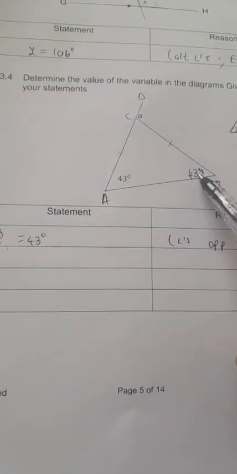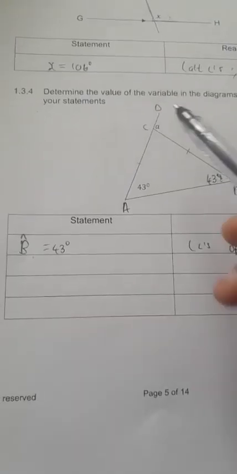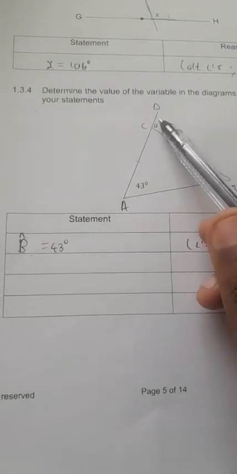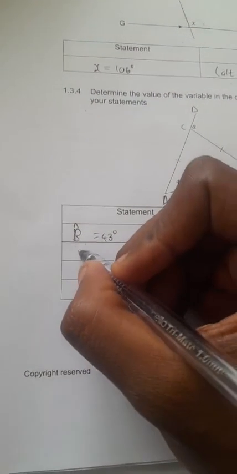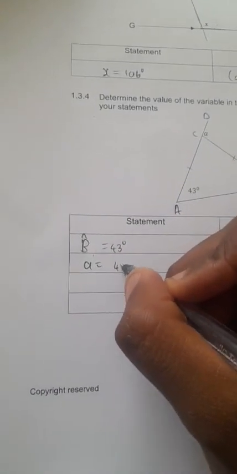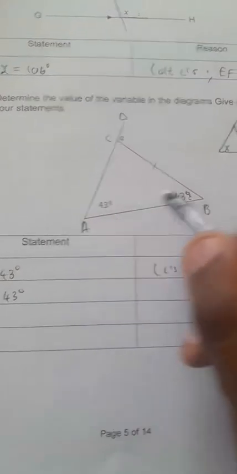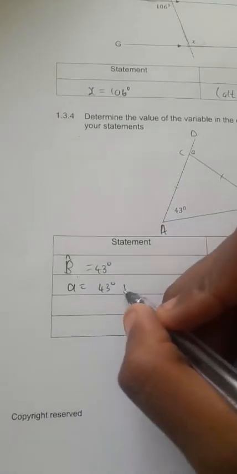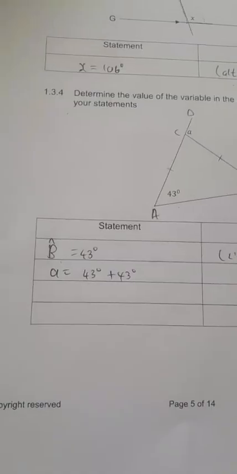Okay, now once you have that angle, it's very easy to go ahead and tell us what the value of A is. Simply put, A, the small letter, is equal to 43 degrees, plus this 43 degrees, plus that 43 degrees. That's our statement.